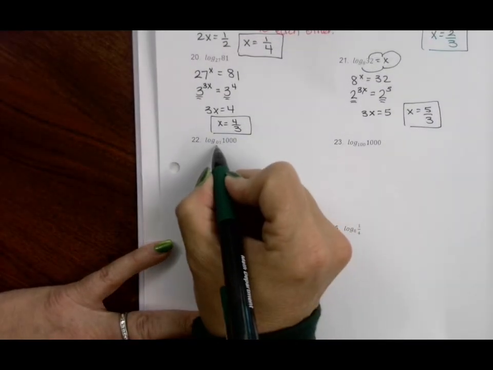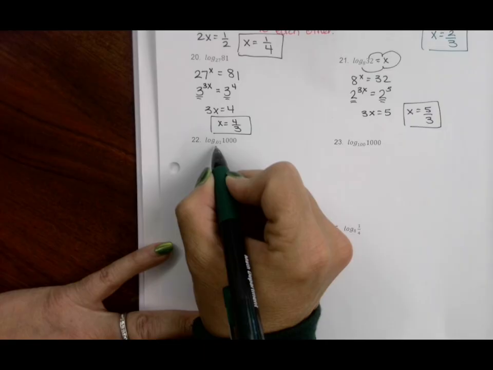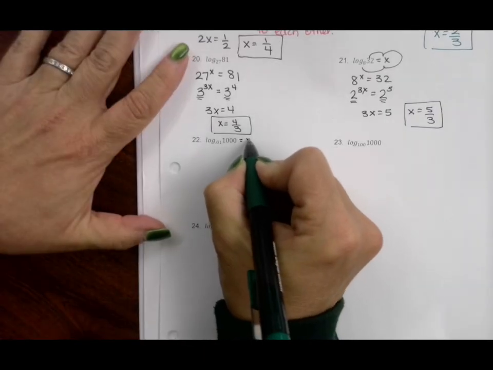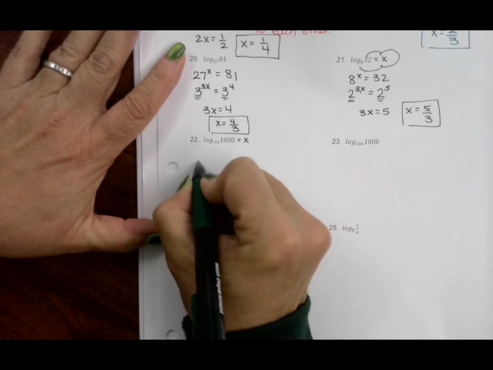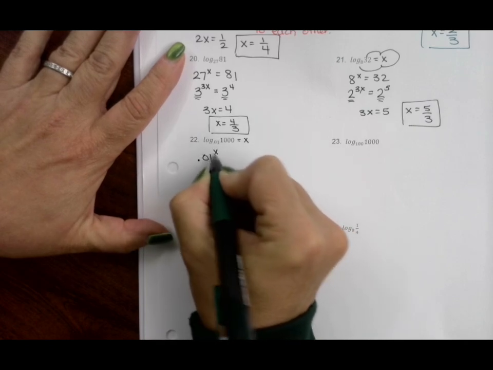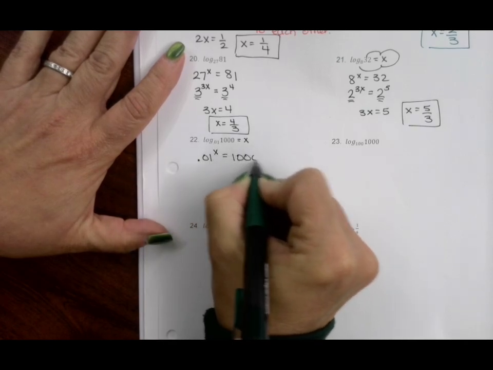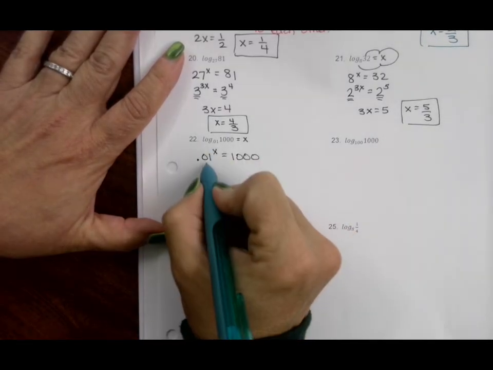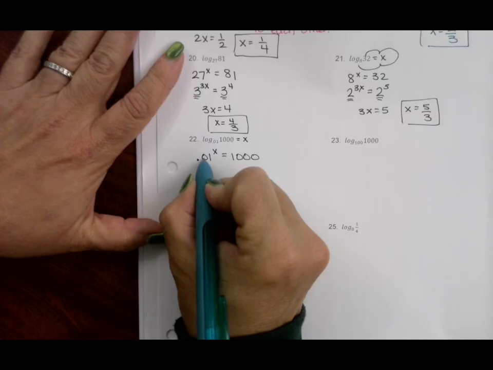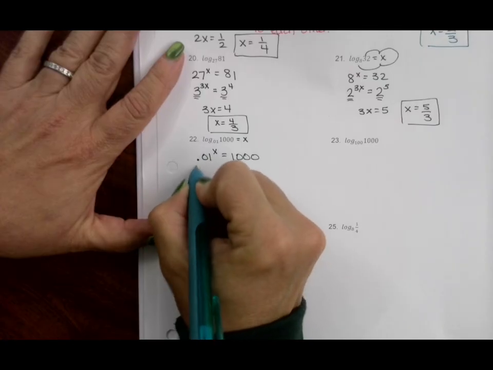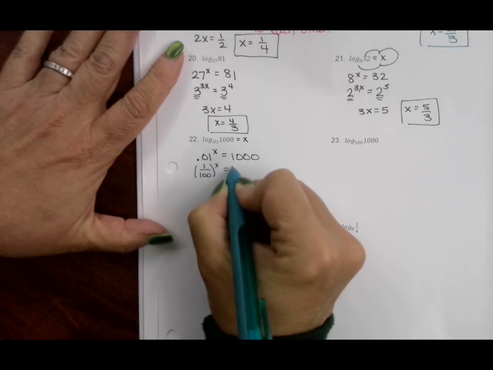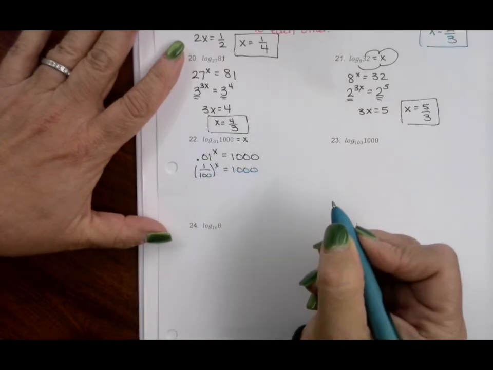All right, so this is super funky. This is a decimal. So what I have here is I'm going to take this value and set it equal to x, and I'm going to popcorn this out. So I have 0.01 to the x equals 1,000. And you're like, whoa, how do I make that happen? Well, this is your tenths place and this is your hundredths place. So that's like saying 1 over 100 to the x equals 1,000.